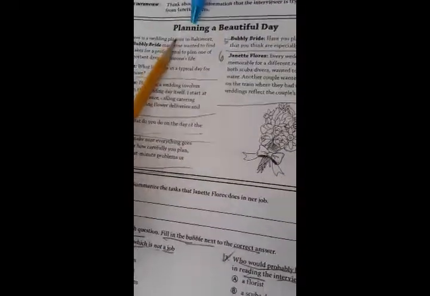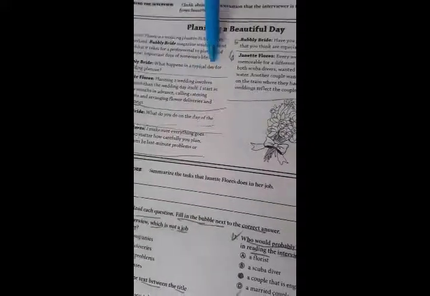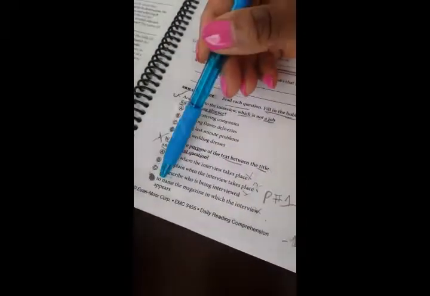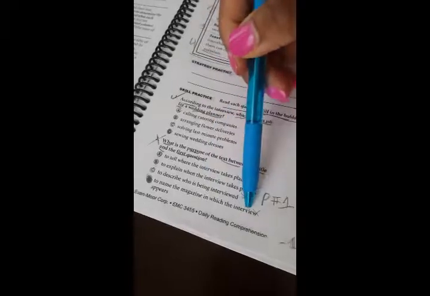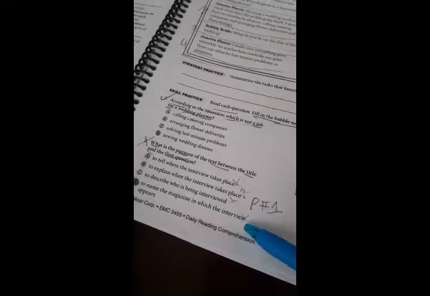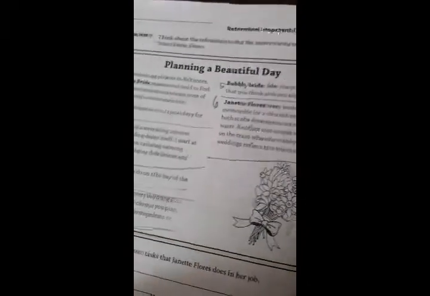This is the title. This is the first question. So they're saying, what is the importance of this here? Okay. And you're saying it is to name the magazine in which the interview appears. So you're saying when we go back and we read this, the purpose of this is to name the magazine in which the interview appears, right? So let's go ahead. And that answer is wrong. Wait. No, you can't go back right now. We're doing it together. Okay.